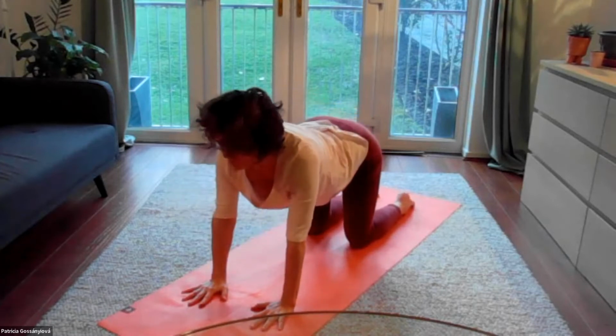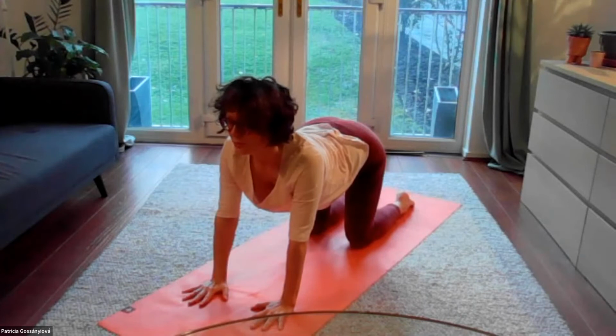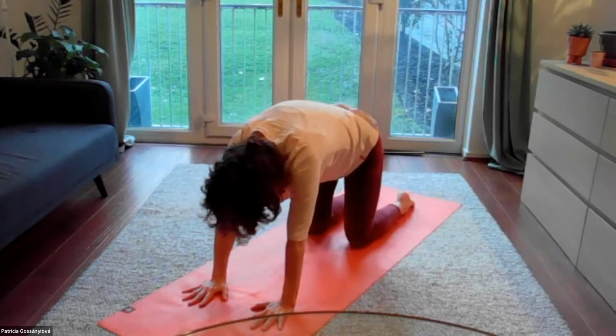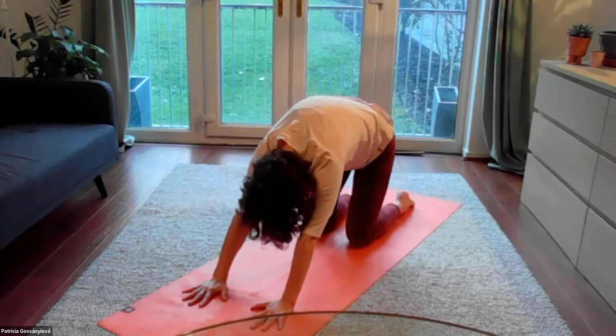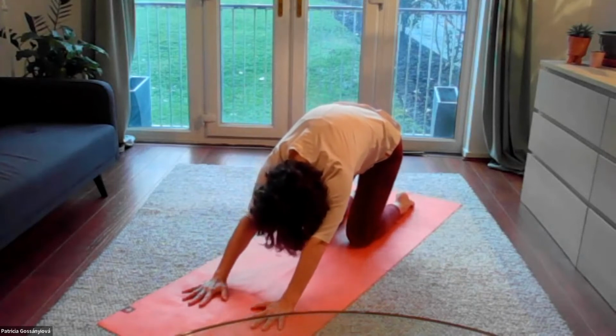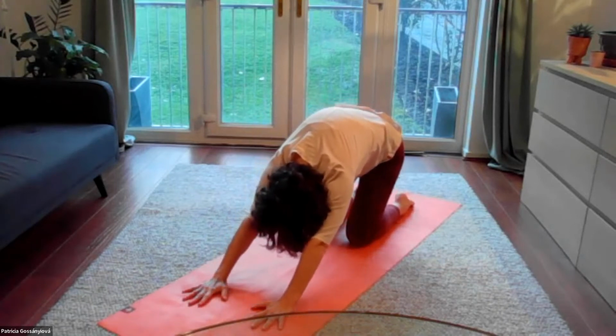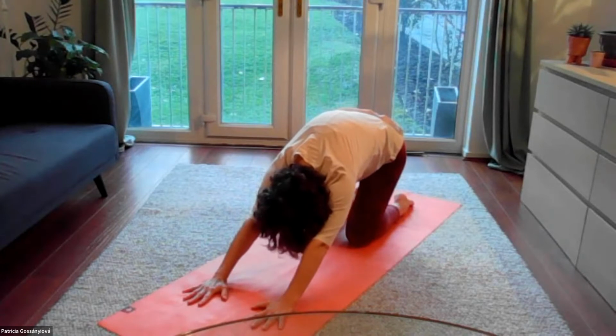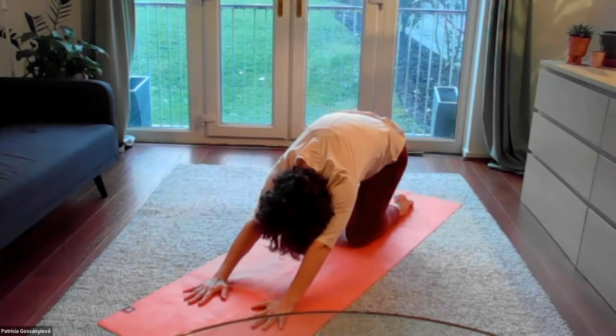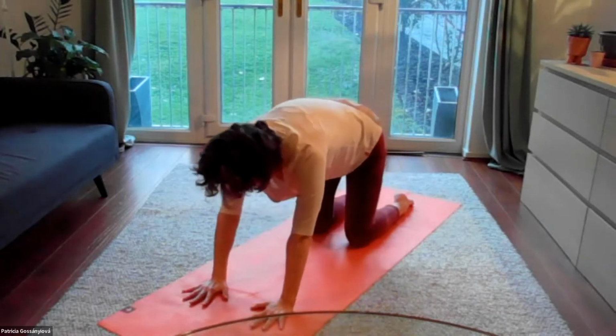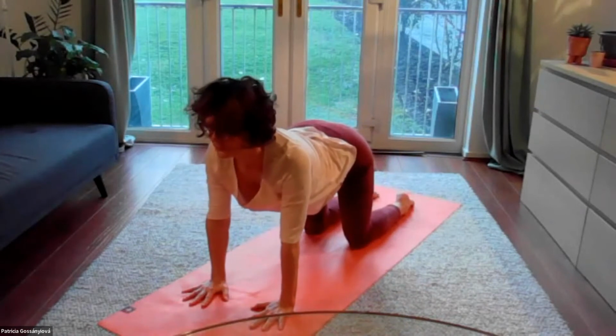Now we add one more little movement. With the inhale, we also push the pelvis a little bit back towards the soles, which allows us to stretch the shoulders, the arms, and with the exhale again, back to the same position.